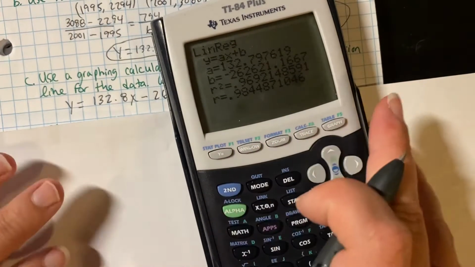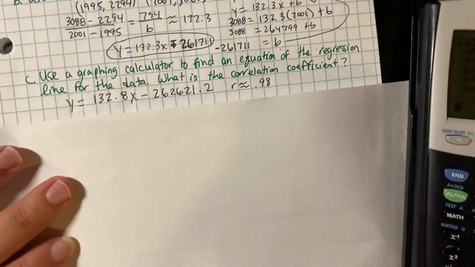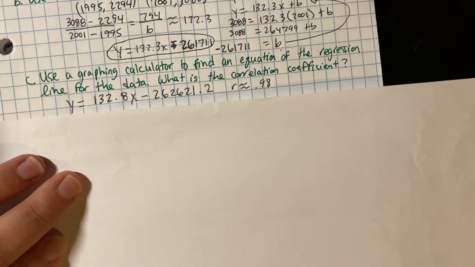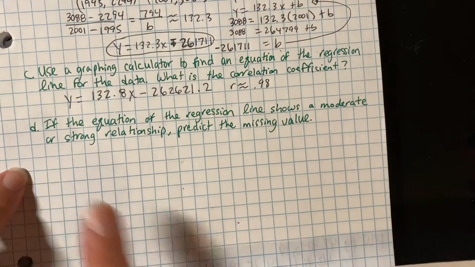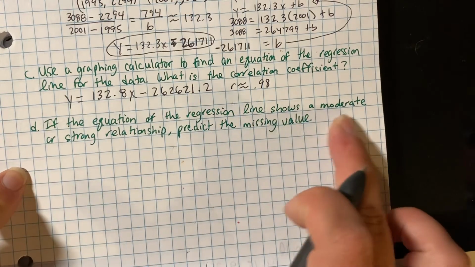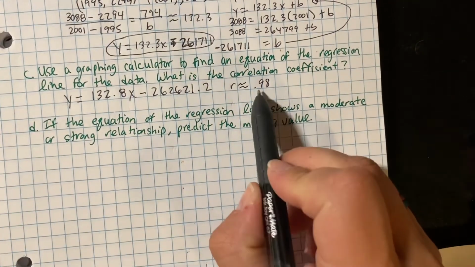Okay, and then it wants the correlation coefficient, which is going to be R, which is approximately 0.98. That's what I was talking about with this. Well, here we go. So if the equation of the regression line shows a moderate or strong relationship, predict the missing value. So our R is 0.98.